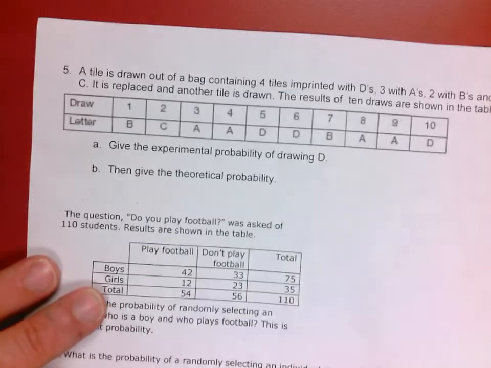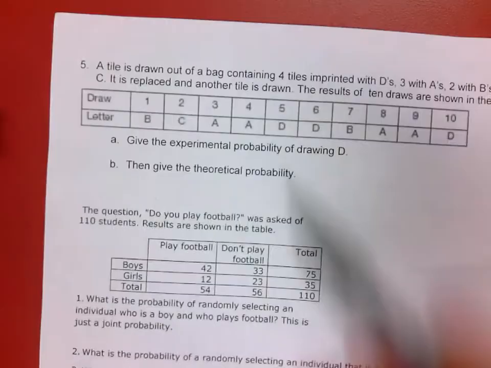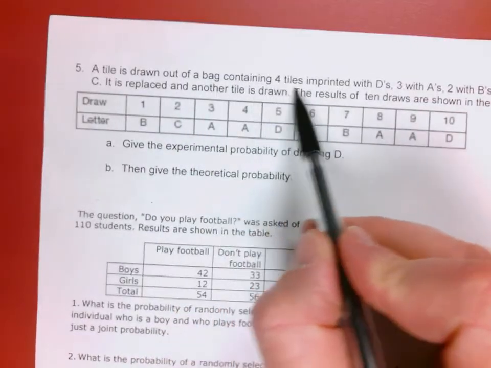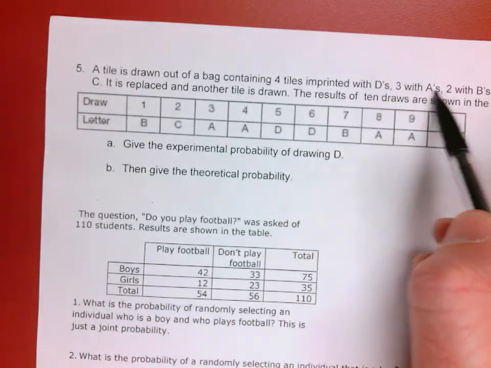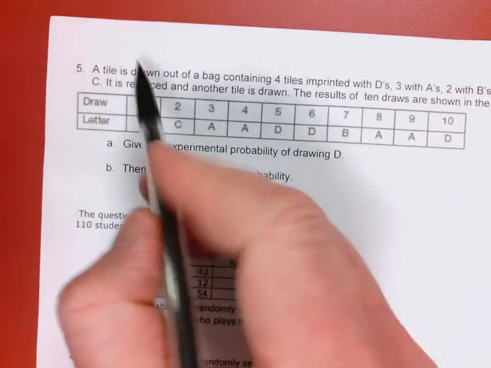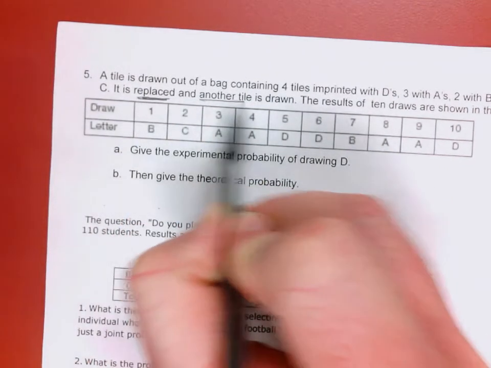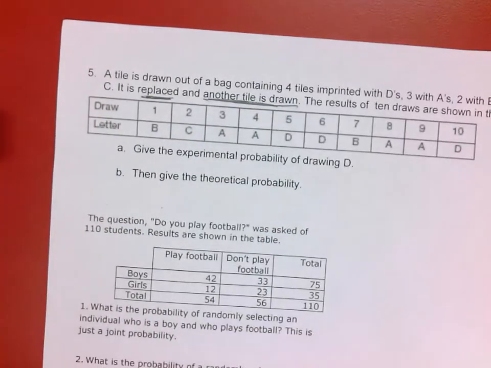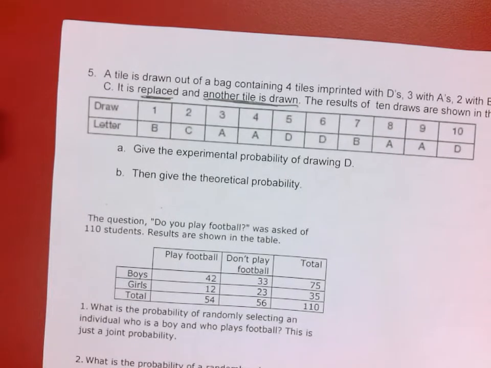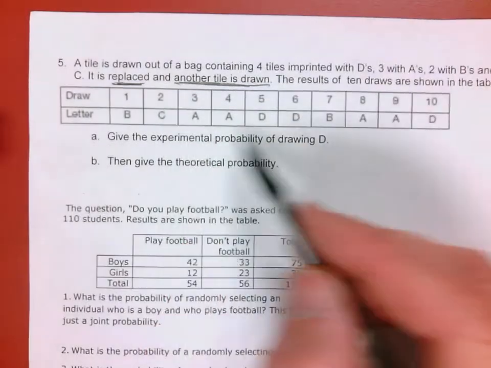Let's go to the back. So now we got some different tables giving us information. A tile is drawn out of a bag containing 4 tiles imprinted with D's, 3 A's, 2 B's, and so on. This is all I need to find. It is replaced and another tile is drawn. So basically they're drawing and recording, drawing and recording. So this table represents the experiment that they did.